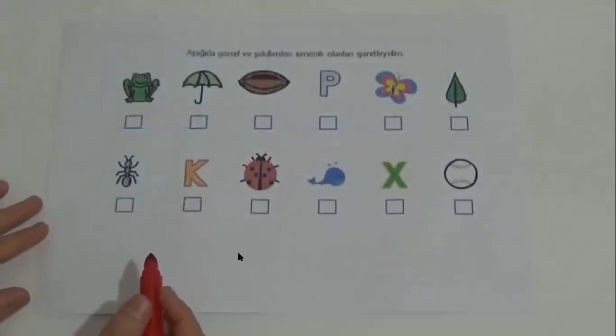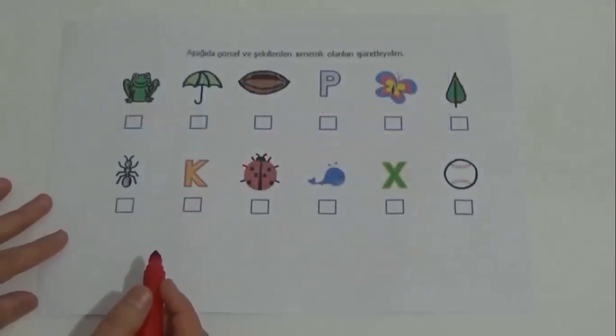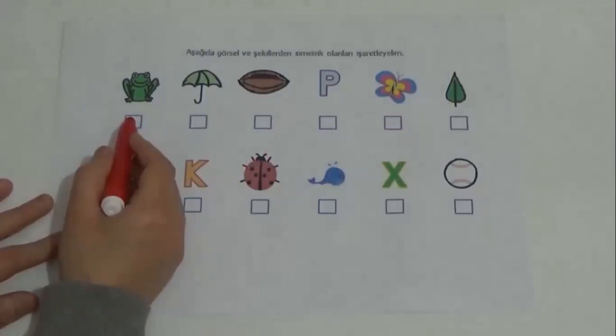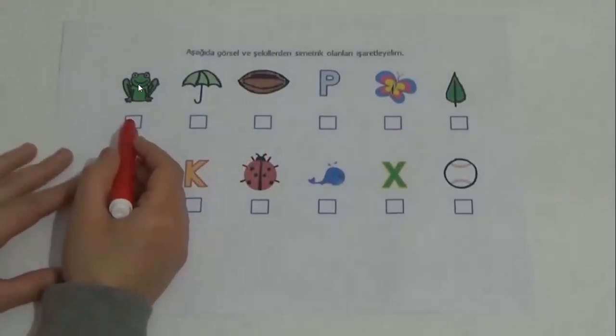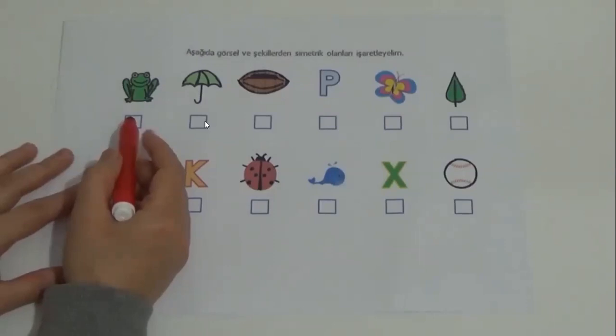We have some more examples. First of all, a frog, for example. Is a frog symmetry or not? When you divide the frog into two equal parts, as you see, they are exactly the same shapes. Left side and right side are equal. That's why it is, of course, symmetry. And the second one is an umbrella.